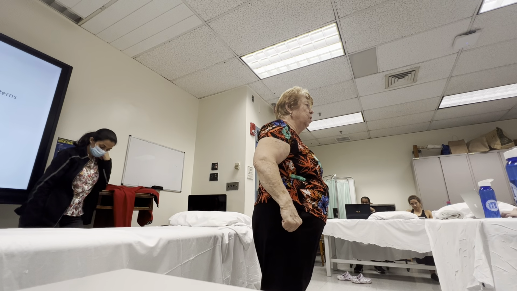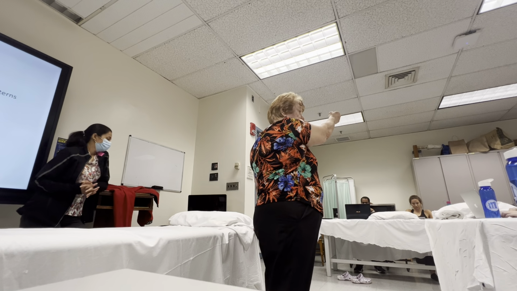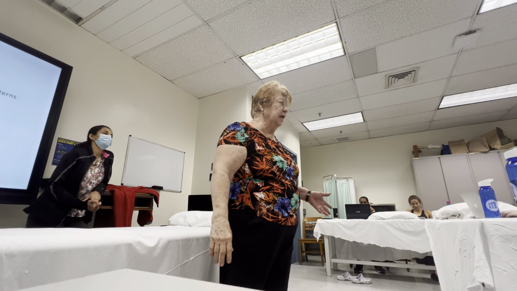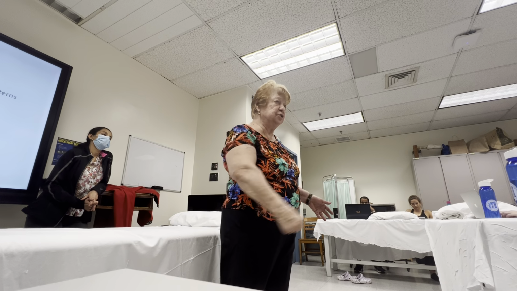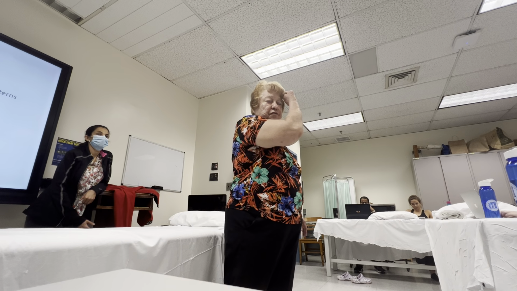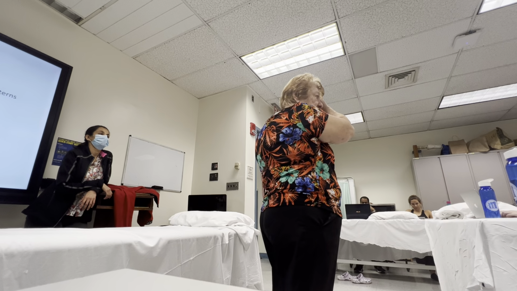The elbow can start in extension and stay in extension as you're doing the motion. There are patterns that are most logical and most natural, which is elbow going from extension to flexion. Okay, that's the most natural.